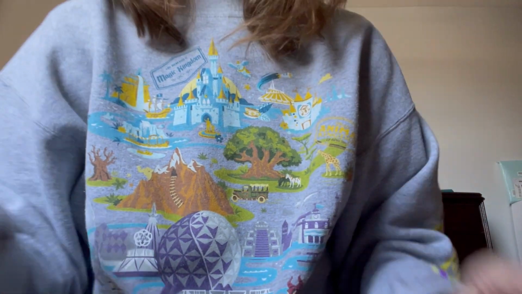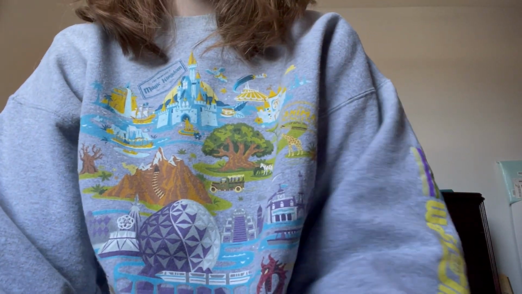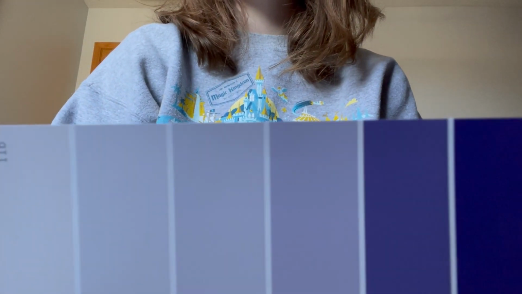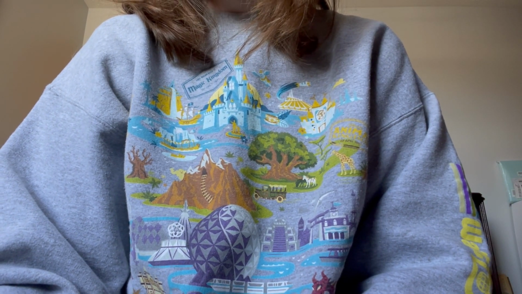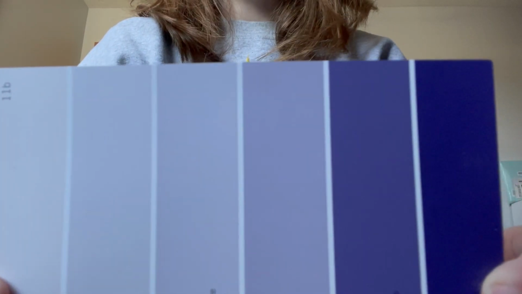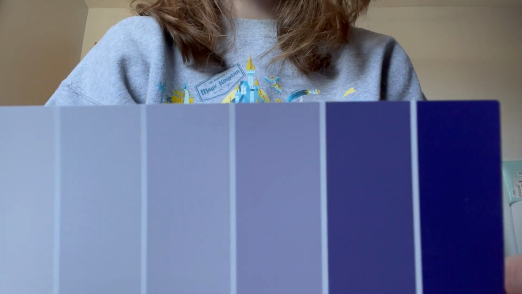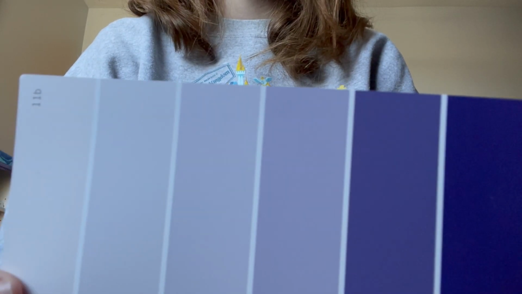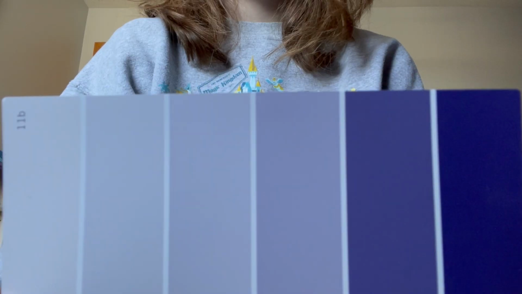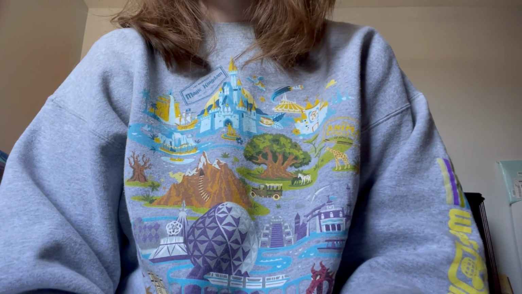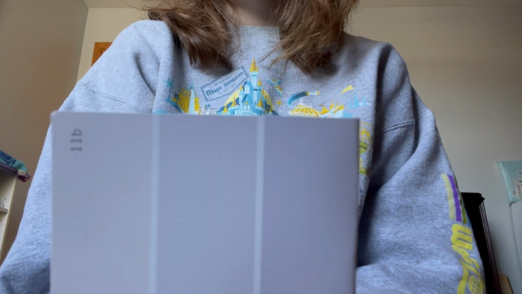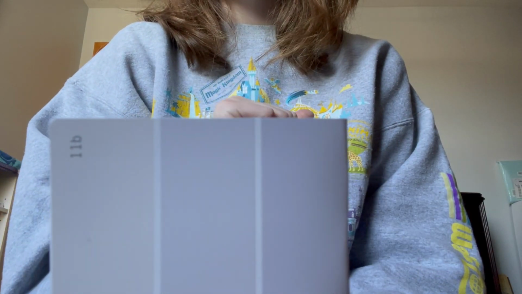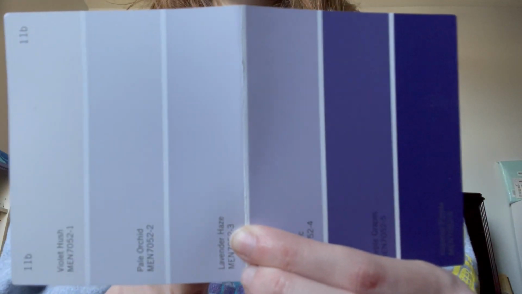All right, let's do 2 more. Okay, here's your shades of purple. Which one of these do you think is called Lavender Haze? Could I change your mind if I told you it's one of the first 3? Color 1, 2, or 3? Color 3 is Lavender Haze.